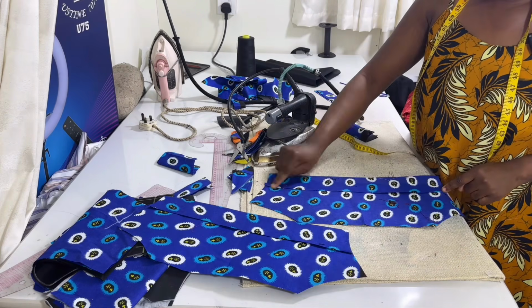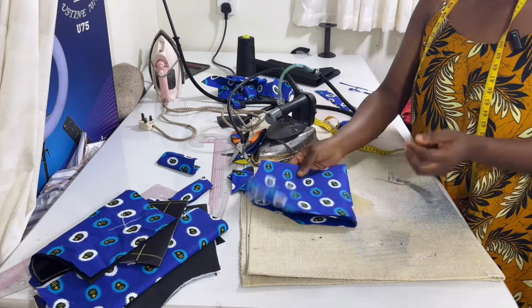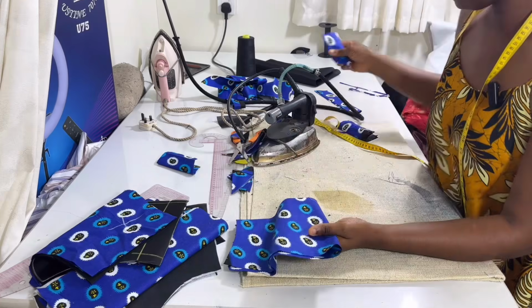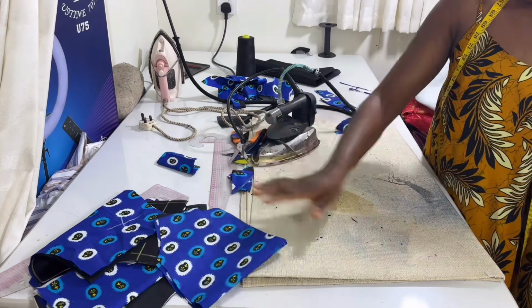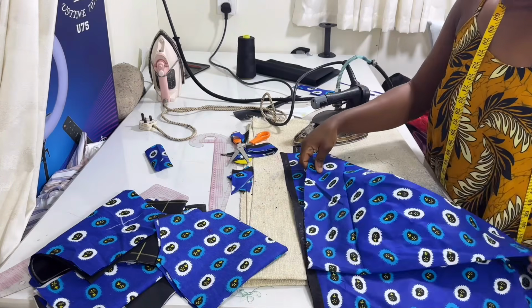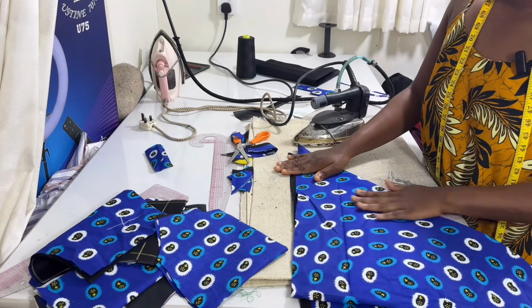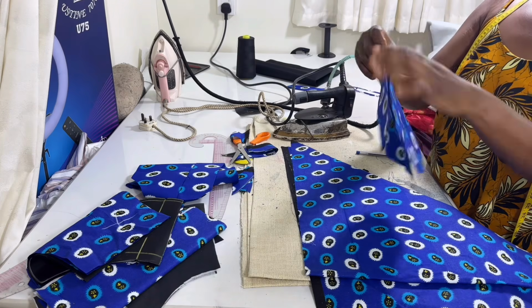So I'll stitch here now. And I'll also do the same thing to the second one. Okay, so next, we are not done. We need to cut out the flare sleeve first. First fold it into two, then after that I'll fold it diagonally like this, like a triangle. Bring back the inner part of the sleeve like this.